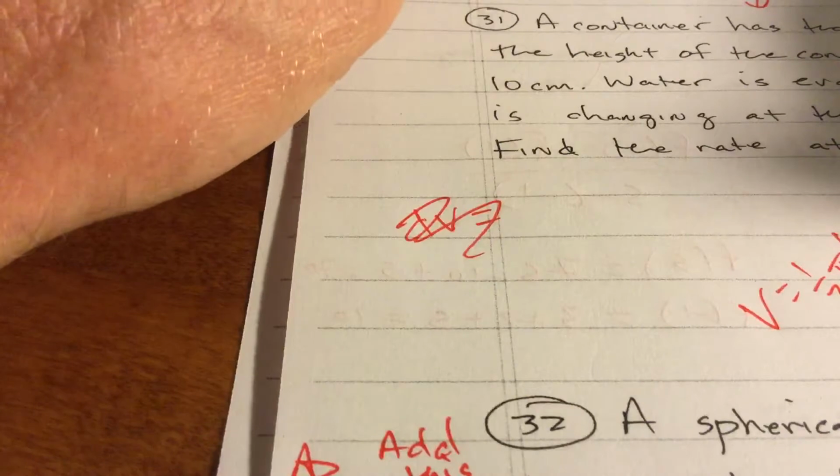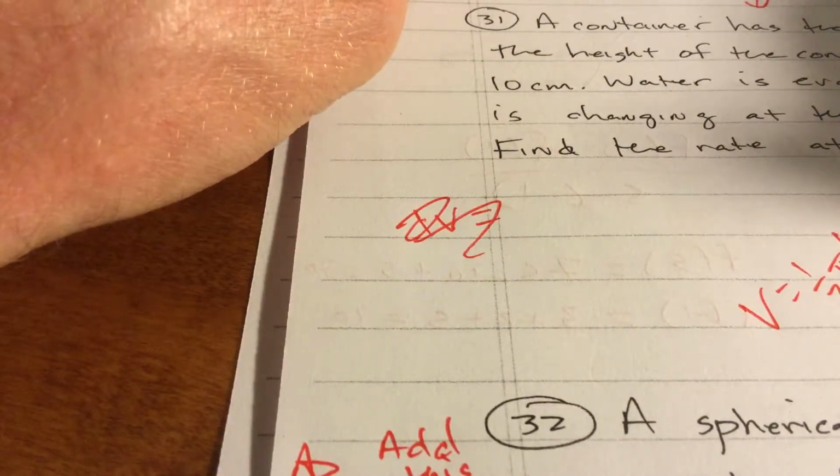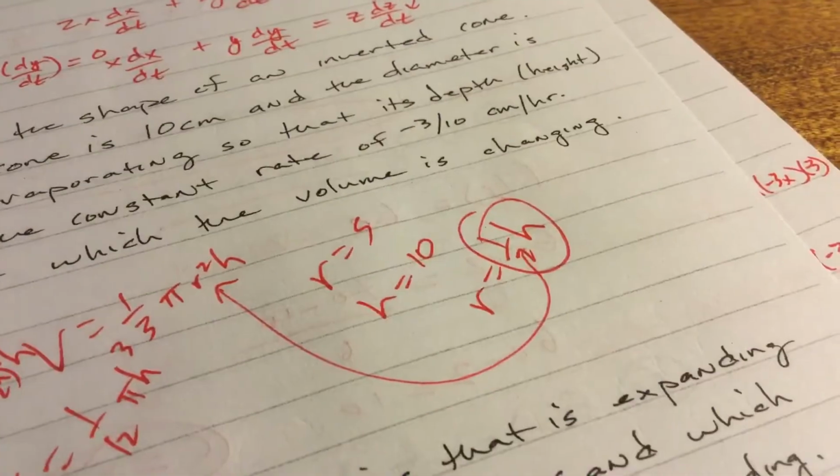All right. So you're going to have volume is 1/3 pi, the radius is now that, squared, times the height. Volume is 1/12 pi h to the 3rd. All right, and I do want to also add in one thing for you here.